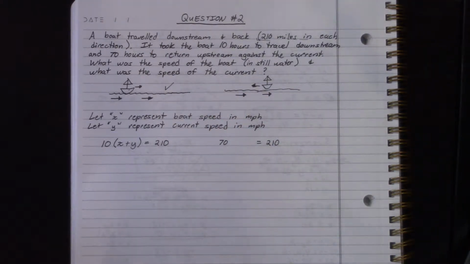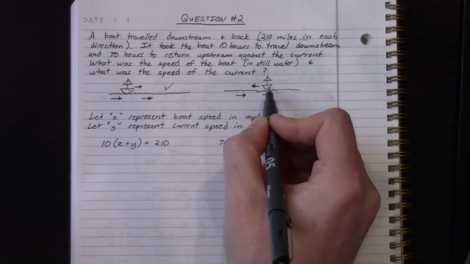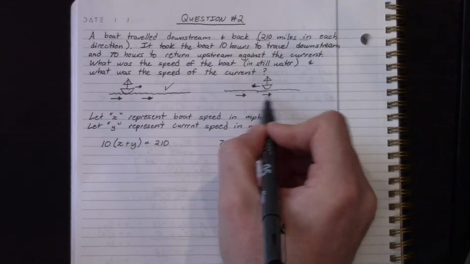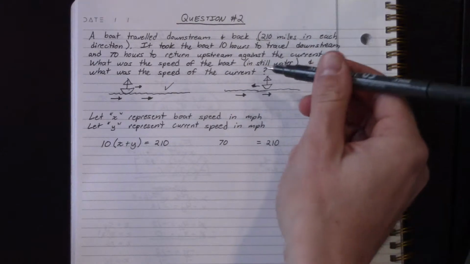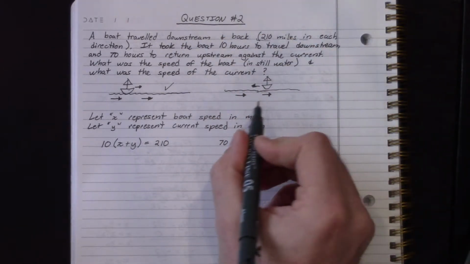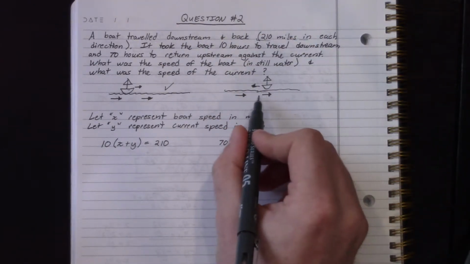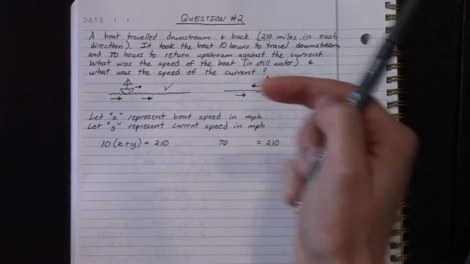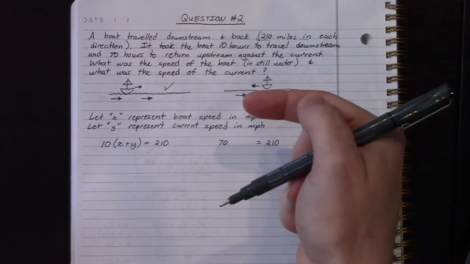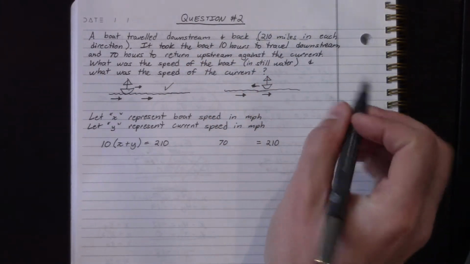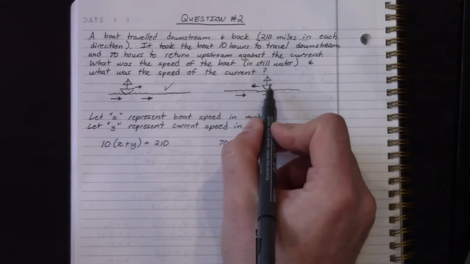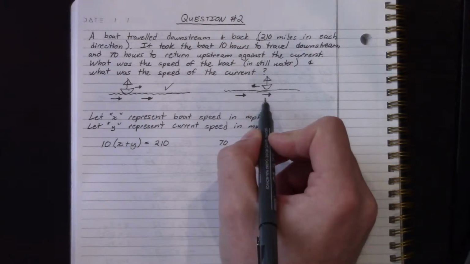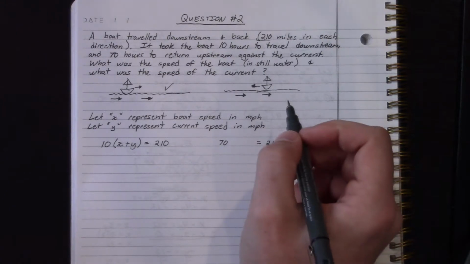We also know intuitively that if the boat speed is less than the current speed, this boat would not actually be able to go. So if the current is 10 miles per hour and the boat is traveling at 9 miles per hour that way, it's going to get carried further downstream. So we can assume that our boat speed is greater than our current speed.